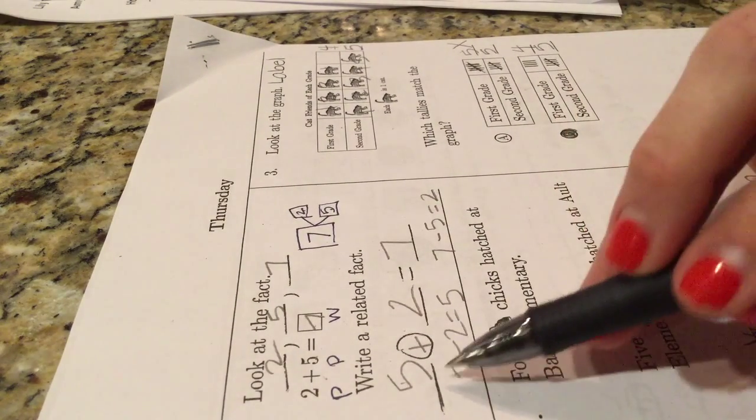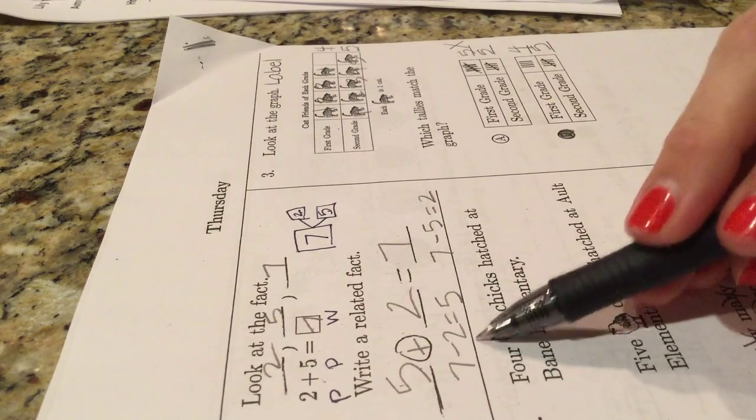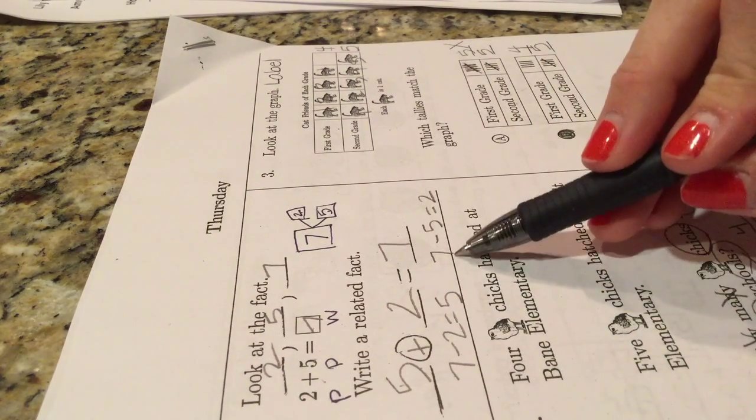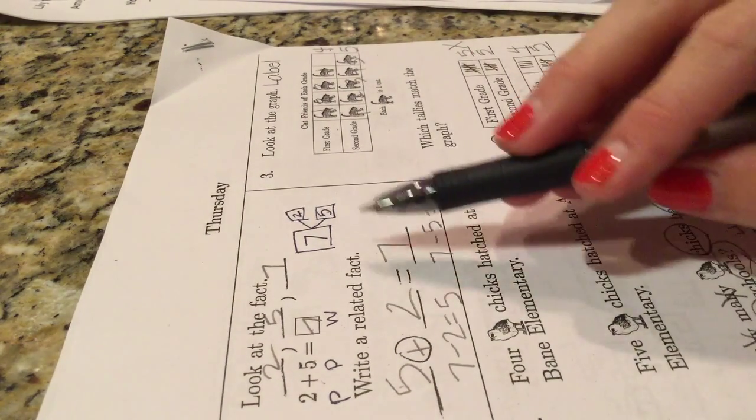Okay, and then so you could write it any other way. You could say 5 plus 2 makes 7. 7 minus 2 equals 5. 7 minus 5 equals 2, as long as you're using the same numbers in that number bond.